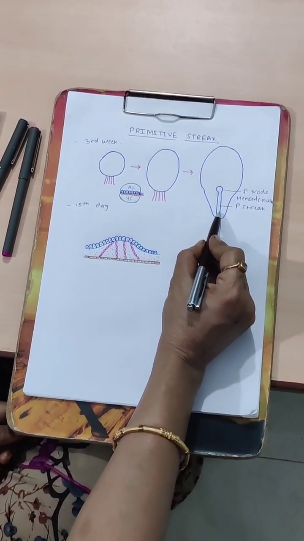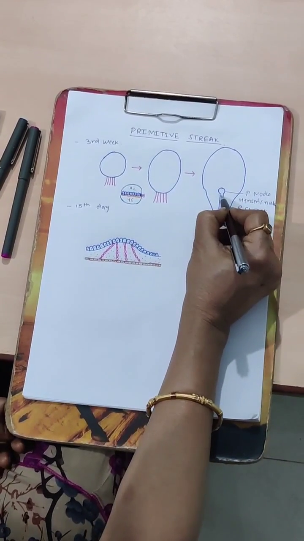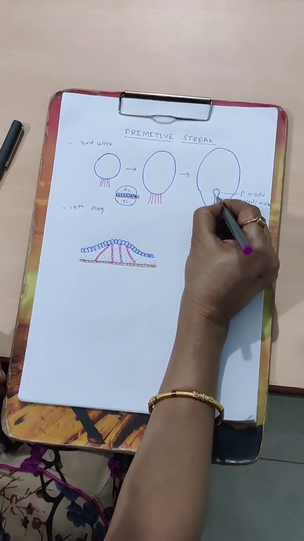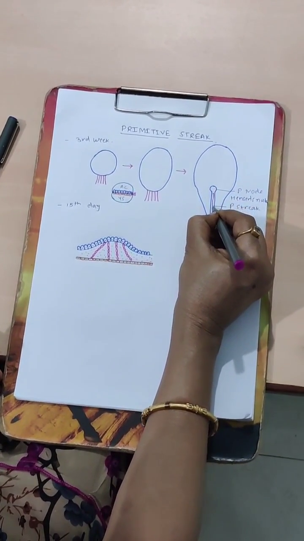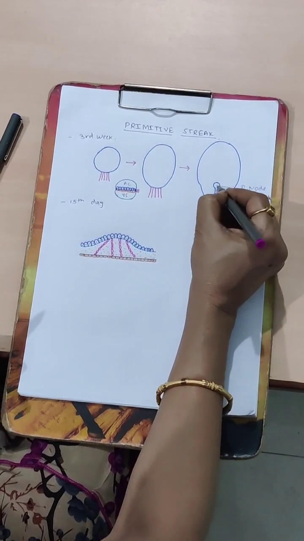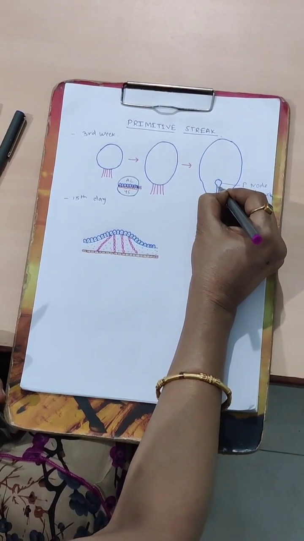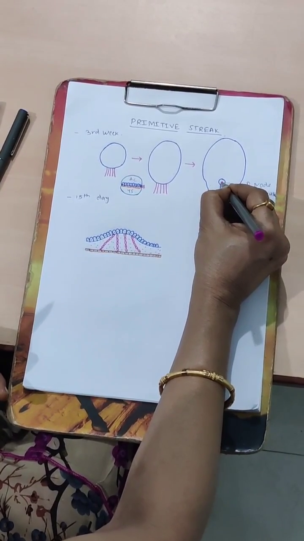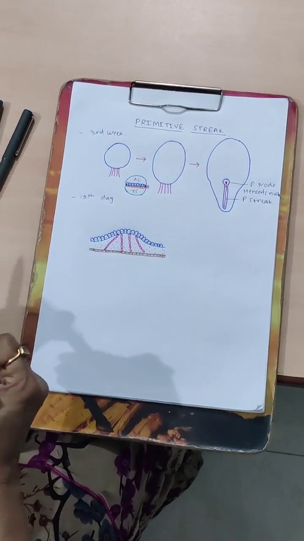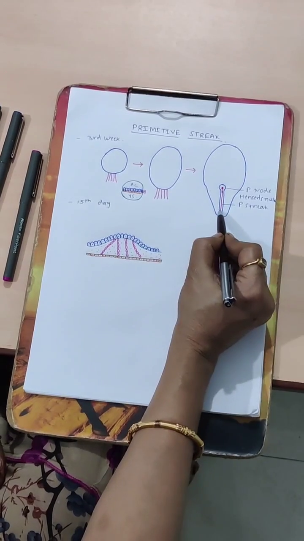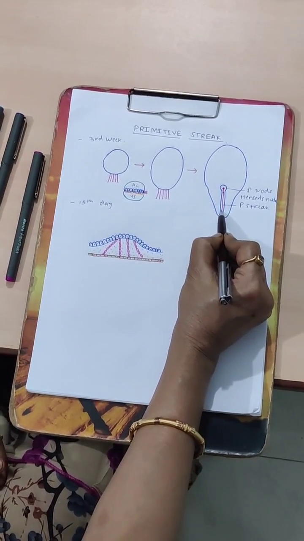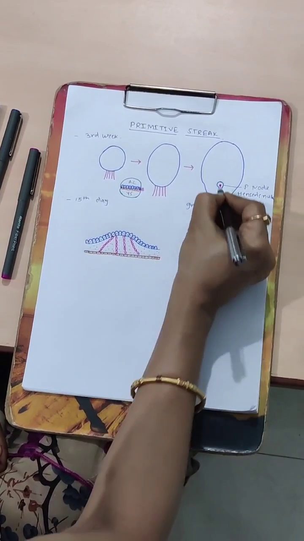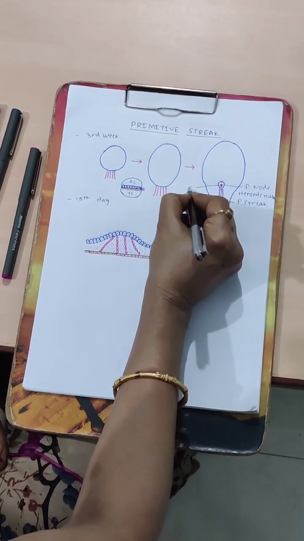Now later on, what happens? A groove develops in the primitive streak which is called the primitive groove, shown here in pink color, and this groove also continues in the primitive node, which is called the primitive pit. So this pink color is the primitive groove and this is the primitive pit.